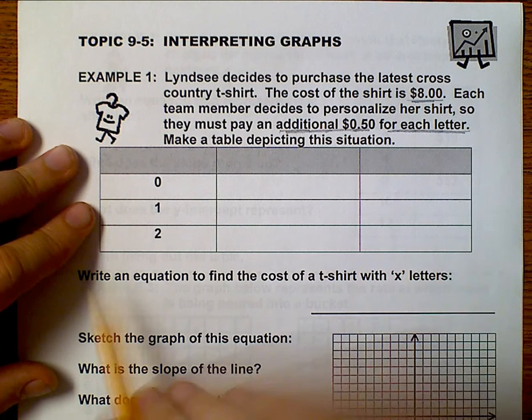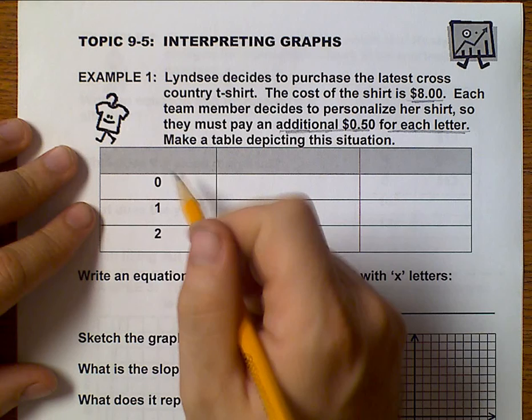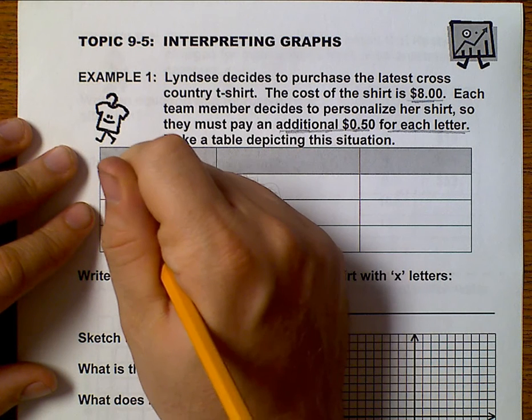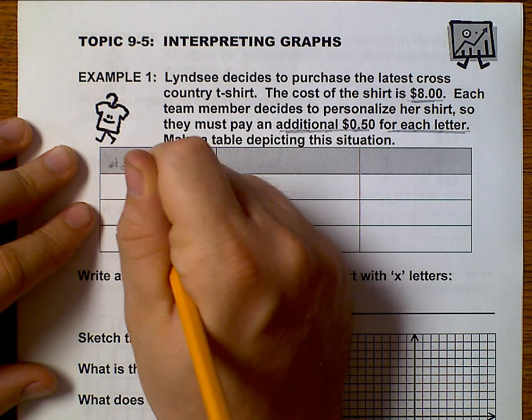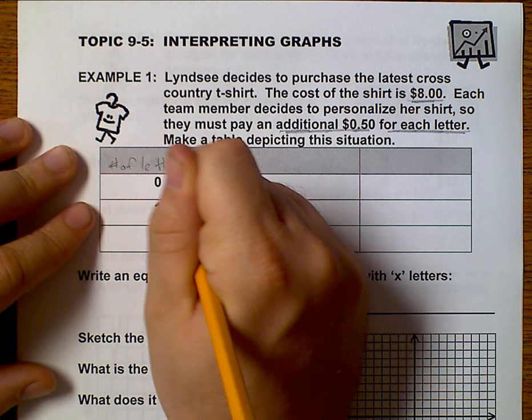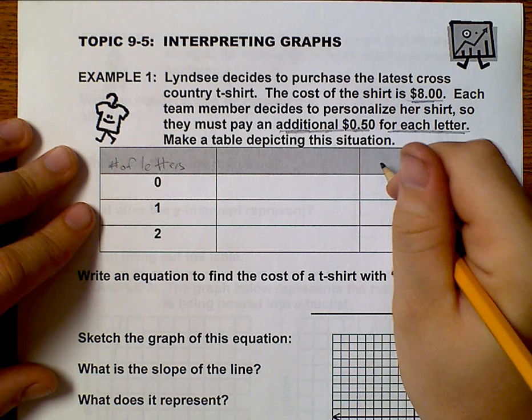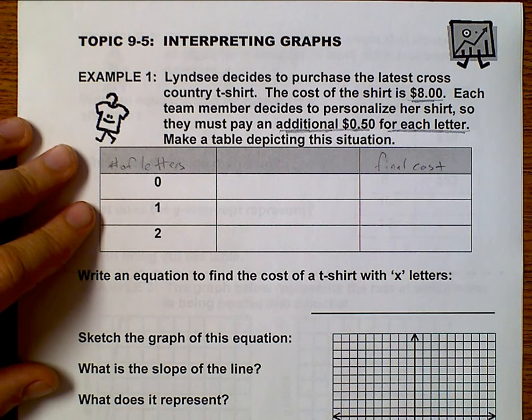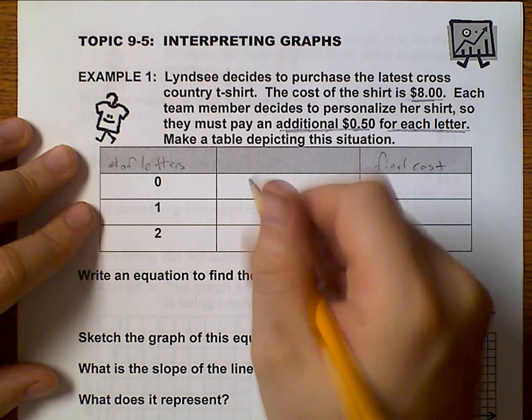Let's go ahead and start with the table. So this is my number of letters. This is going to be the final cost. And this is where we're going to do our work. This is going to be our expression.